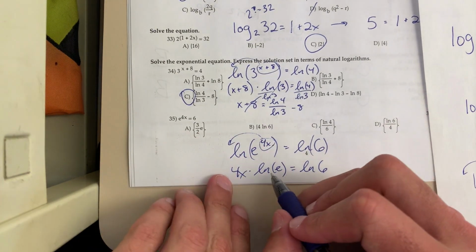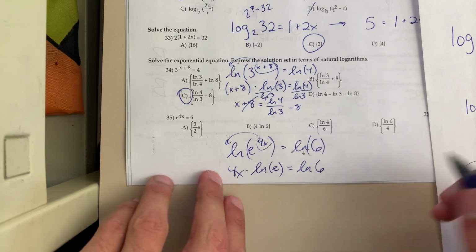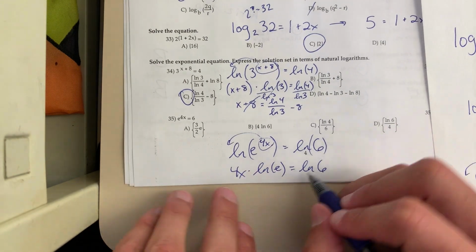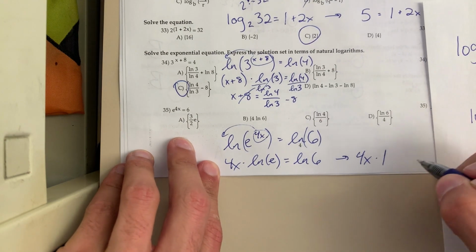Natural log is a logarithm with a base of e. So it's saying e to what power equals e? And that will just be 1. So the natural log of e just equals 1.